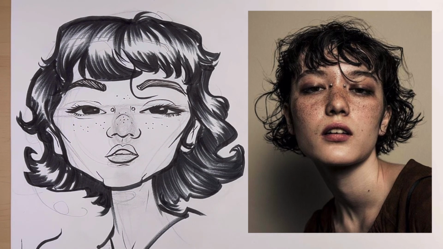Alright, that's not too bad. A slightly stylized portrait. I could call it a caricature and no one would know the difference.